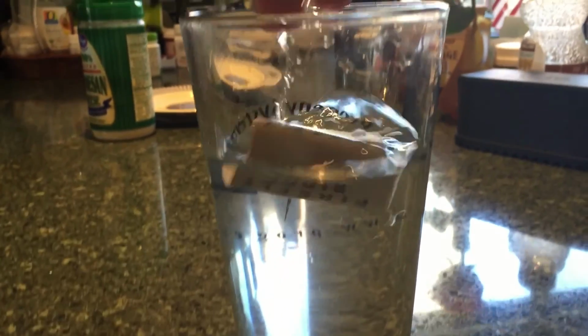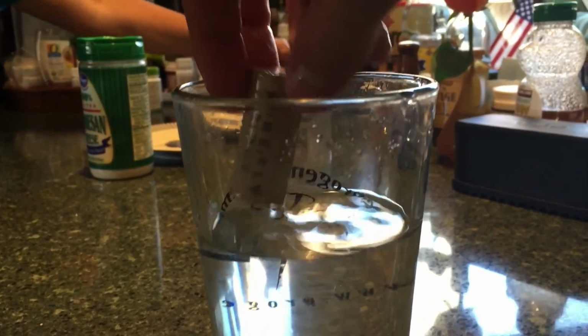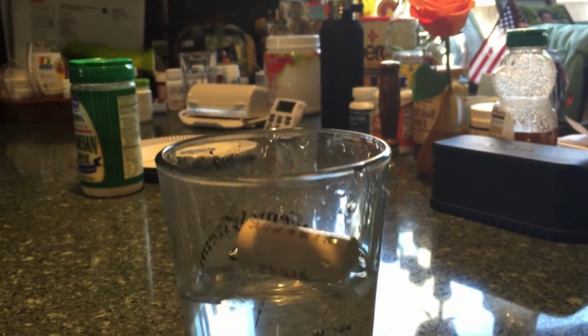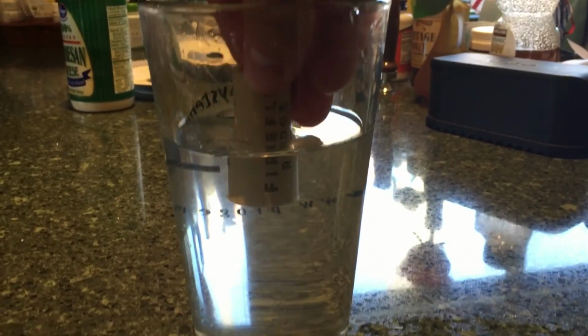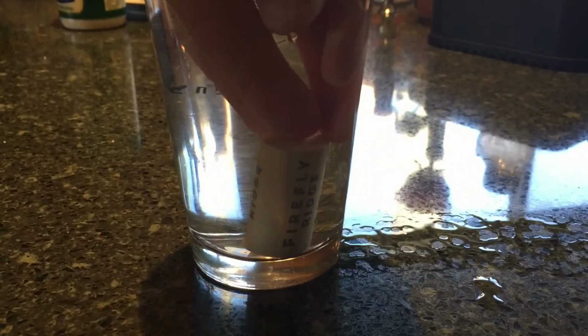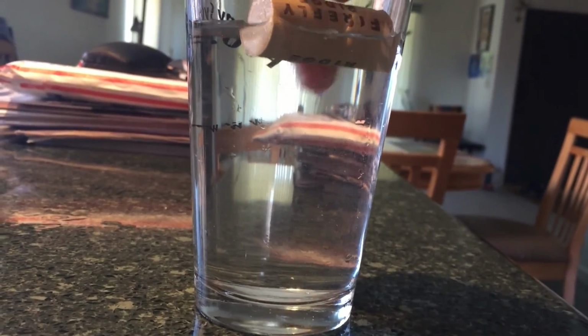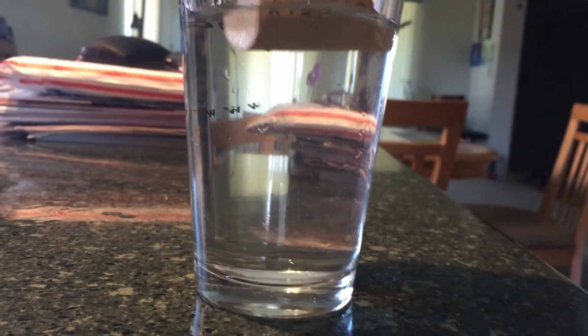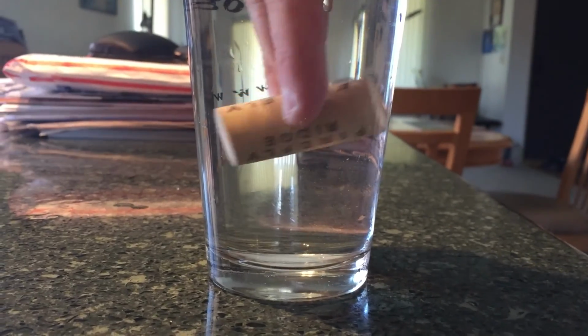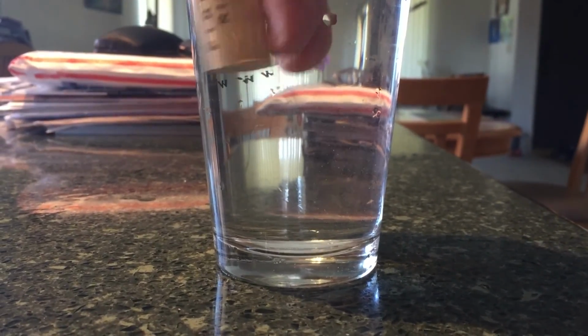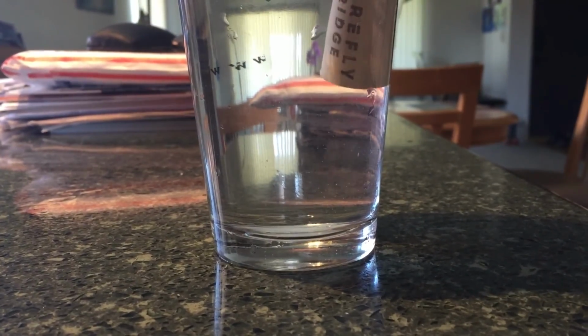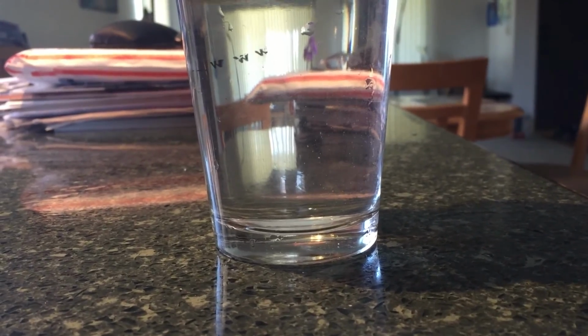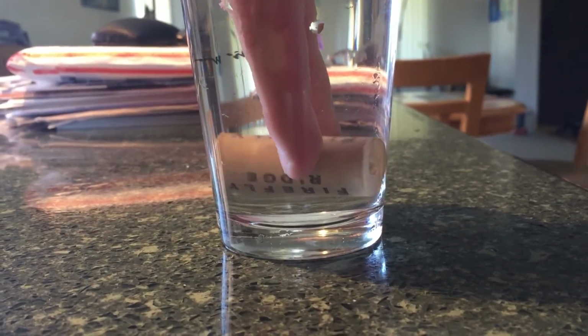This is called buoyancy force. The upward force is called buoyancy. The deeper an object is underwater, the more pressure there is, and the more upward pressure it is, making the object come up faster. So if you push the cork down halfway, it comes up slower than it would if you pushed it all the way down.